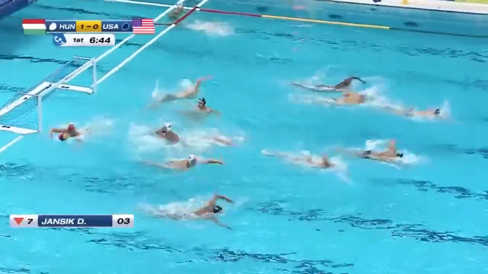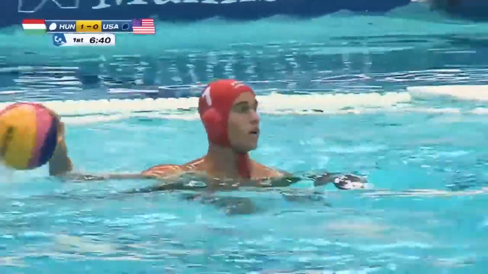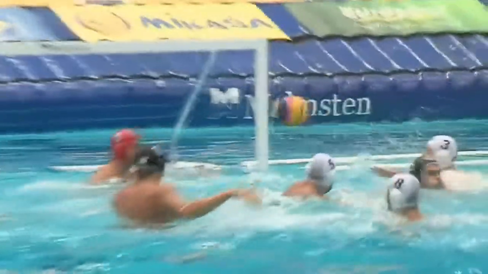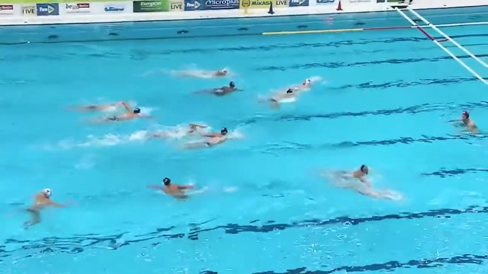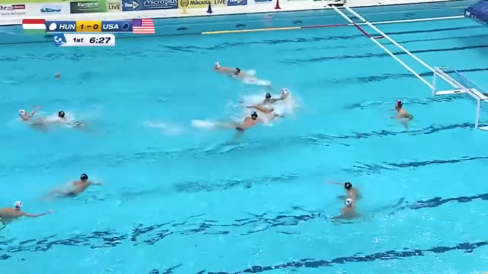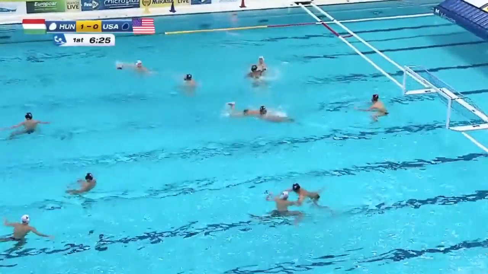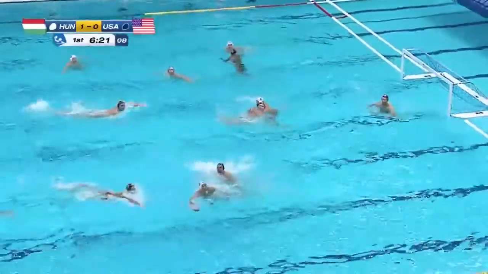Deflection into the middle, and the Hungarian goalie, Cardos, will grab that ball. Good look. Hungarians are going to bring 2 into the middle. One slides out to the left wing. Center's fronted. Center's still fronted by Jesse Smith.